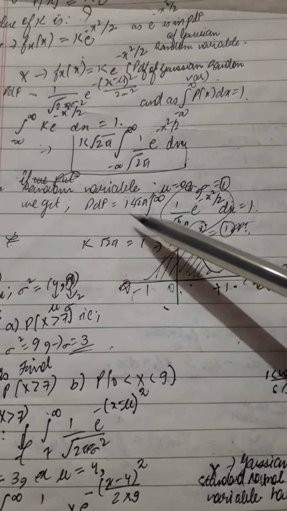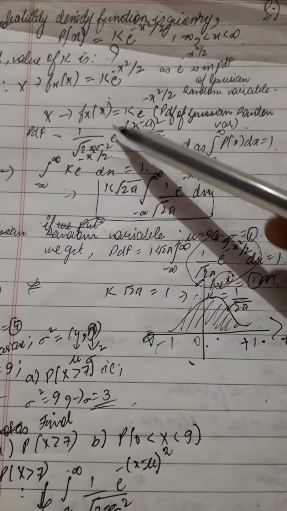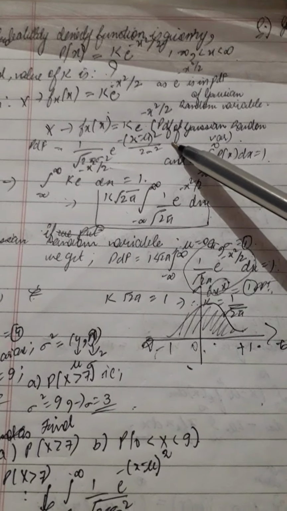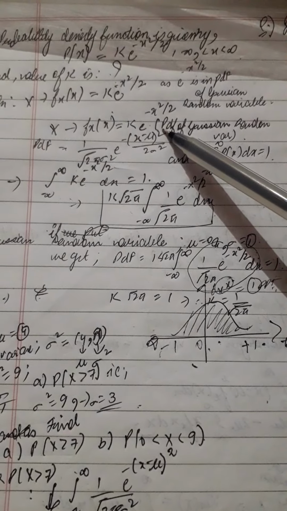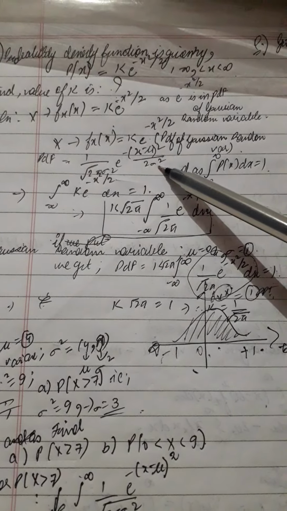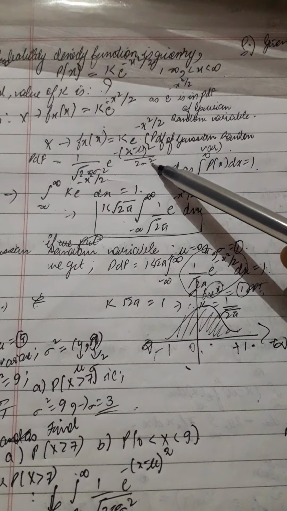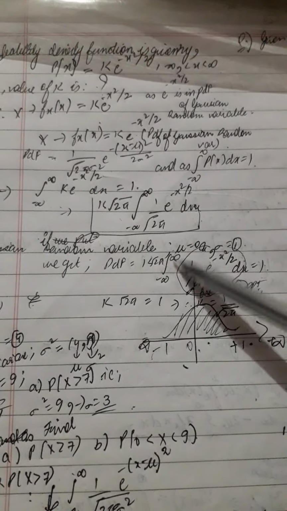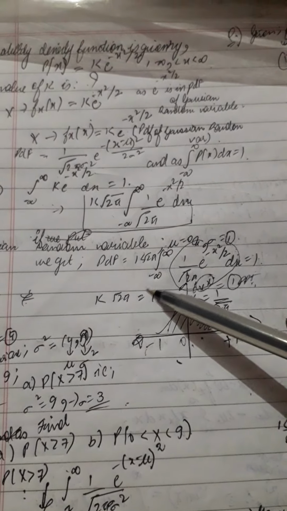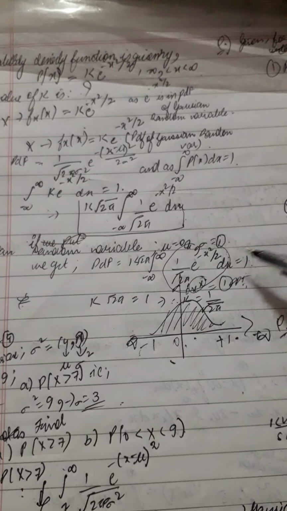So ultimately we get the PDF of the Gaussian random variable as 1 upon under root 2 pi sigma square e to the power minus (x minus mu) square upon 2 sigma square. And if in this formula we place the mean value equal to 0 and the value of sigma equal to 1, then we'll get the formula in the simplified form. The PDF of this Gaussian random variable will be the integral from minus infinity to infinity of 1 upon under root 2 pi e to the power minus x square dx, that is equal to 1.